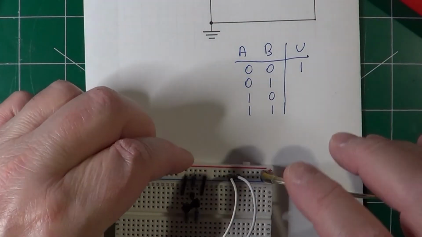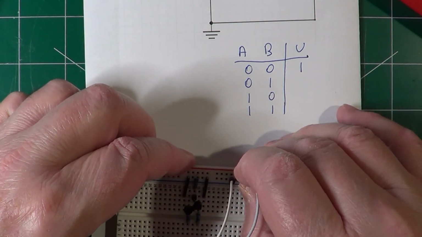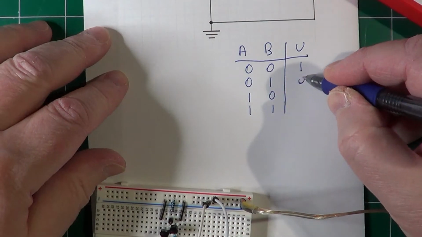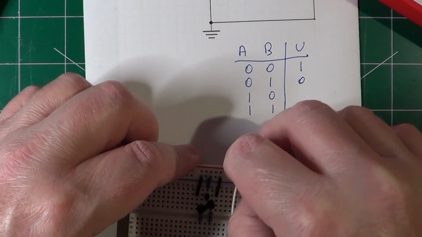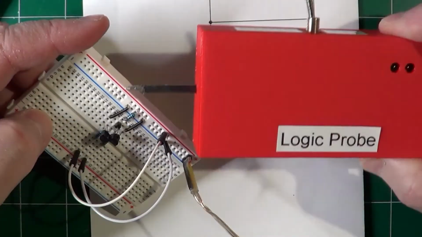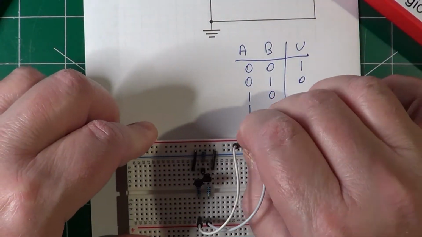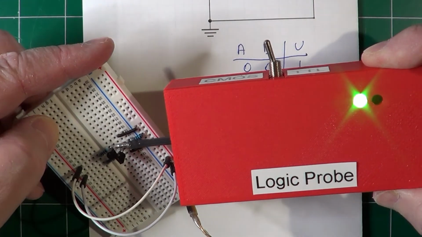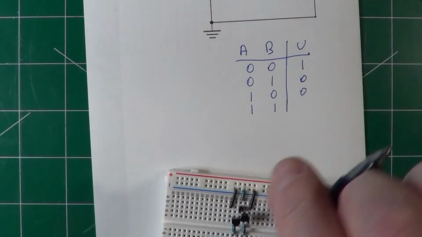Let's now set the input B to 1 while input A remains at 0. And the reading is now 0. Now let's set A to 1 and B to 0, and the reading is 0 again. And finally, let's set both inputs to 1, and the reading this time is 0.